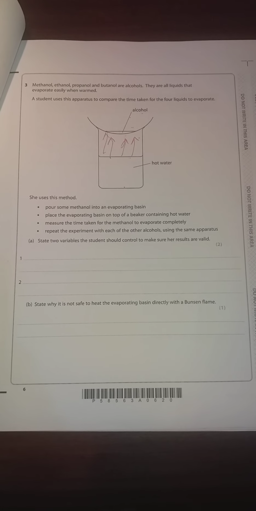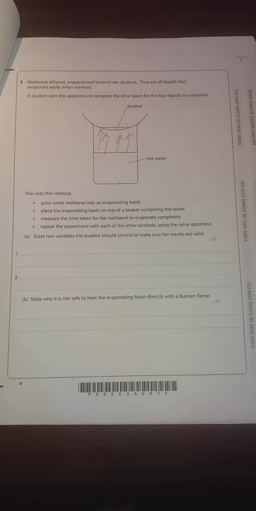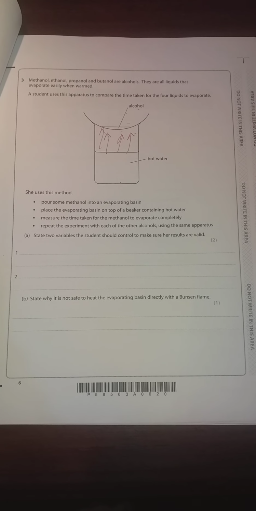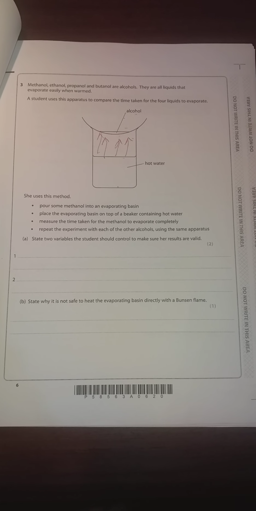Pour some methanol into an evaporating basin. The methanol is the alcohol there. Place the evaporating basin on top of a beaker containing hot water. Measure the time taken for the methanol to evaporate completely. Repeat the experiment with each of the other alcohols using the same apparatus. State two variables the student should control to make sure the results are valid.